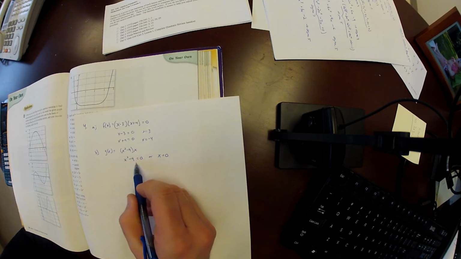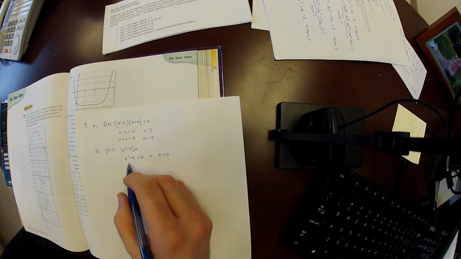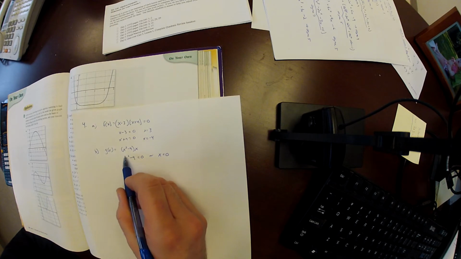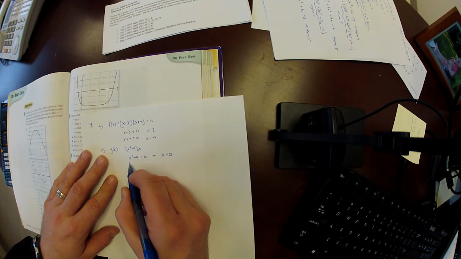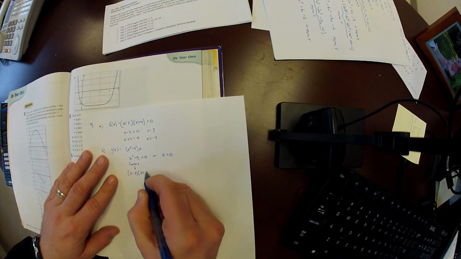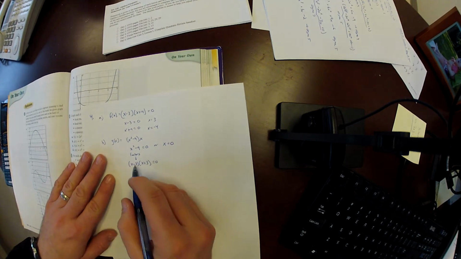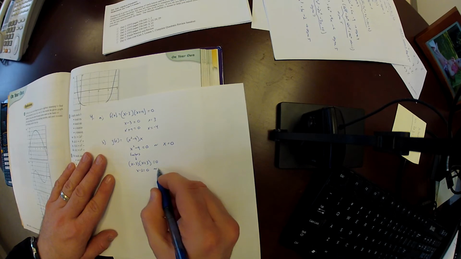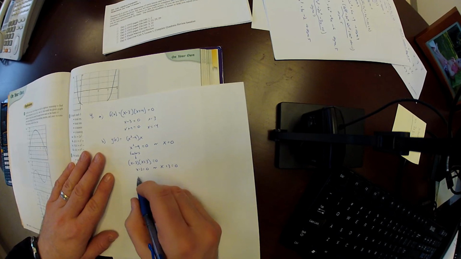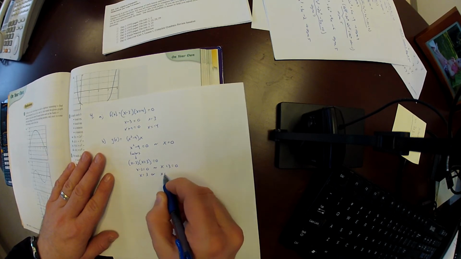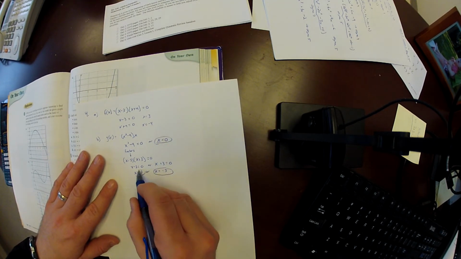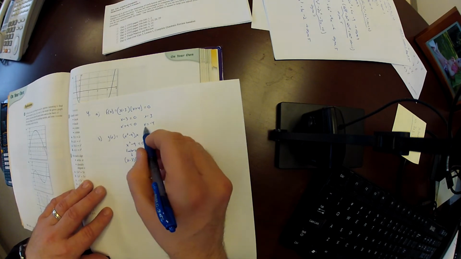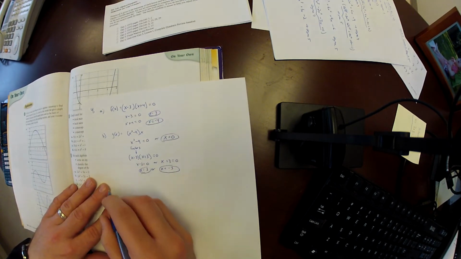But this part, x squared minus 9 equals 0, should also be factored if we can. And I notice this is a difference of two perfect squares. x squared is a perfect square, 9 is a perfect square. So this factors into x minus 3 times x plus 3, which if that's supposed to equal 0, that means that x minus 3 equals 0, or x plus 3 equals 0, which means x equals 3 or x equals negative 3. So I have three solutions. x is 0, x is negative 3, x is positive 3. Okay? Make sure I circle my solutions from the previous part on A.